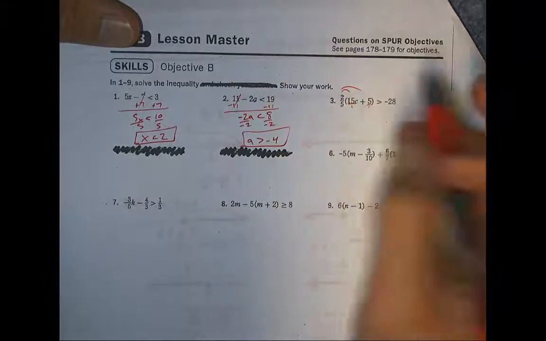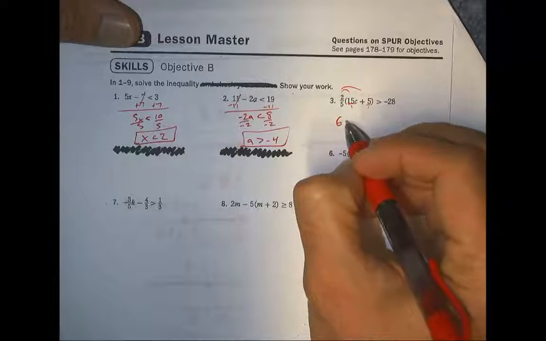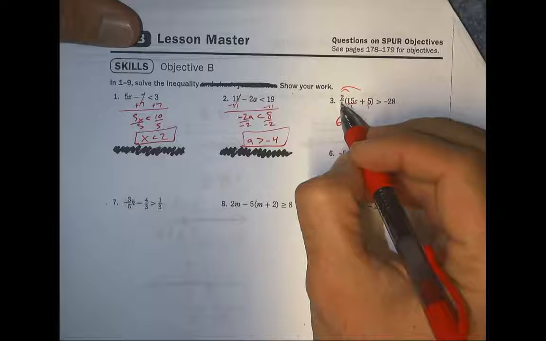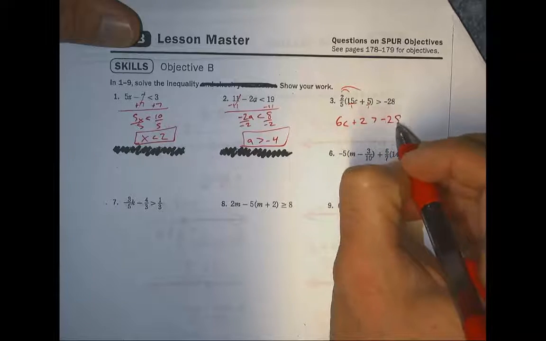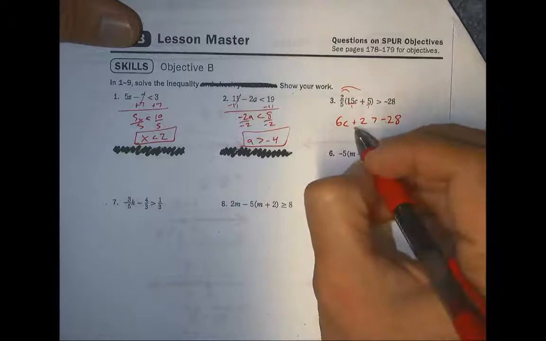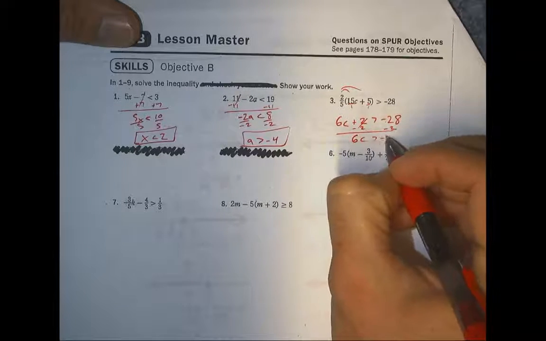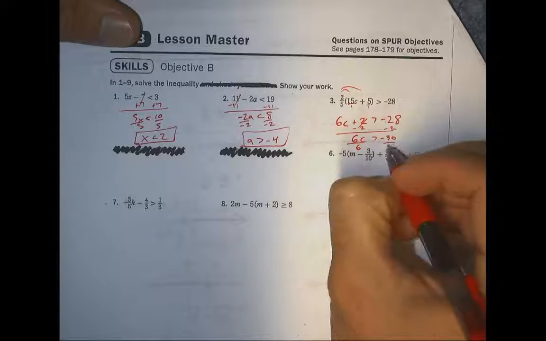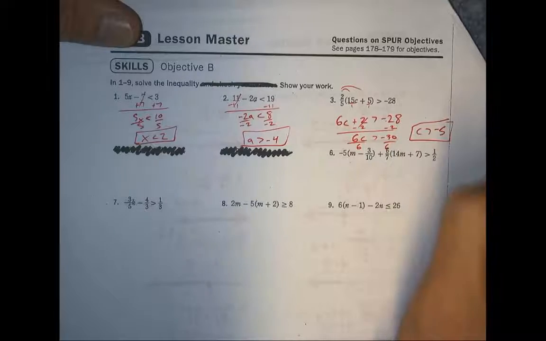Now, you can do it in your calculator. The 15 divided by 5 is 3 times the 2 is a 6. C, 5 divided by 5 is 1, so I just get 2. You can use the calculator if you can't do it in your head. Minus 2, so 6c is greater than negative 30. Divide by 6, and c is greater than negative 5.